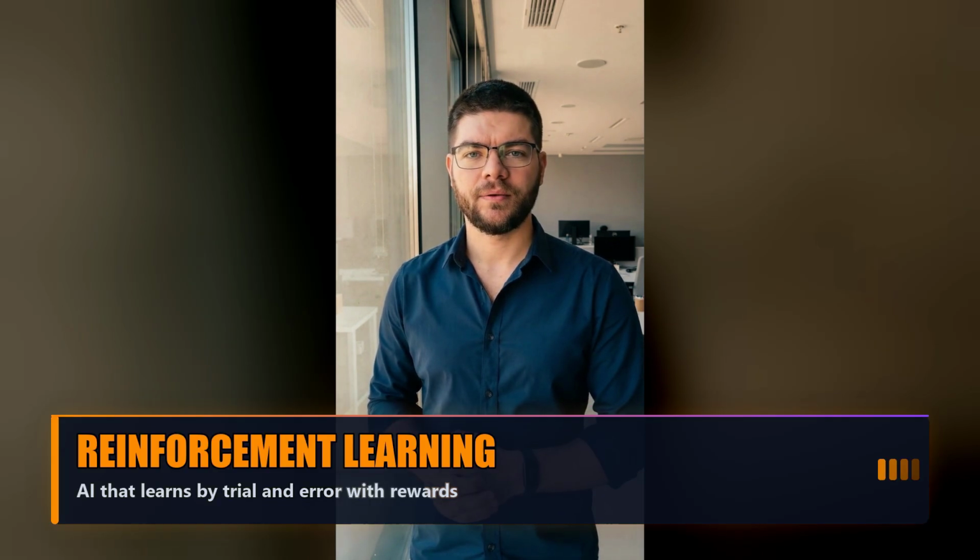Reinforcement learning. This is AI that learns by doing, not from text, not from images, from experience. Trial and error. It tries something, gets a reward or a punishment, and adjusts. This is how DeepMind's AlphaGo beat the world champion at Go, how AI learned to play Atari games better than humans, how robots learn to walk. And remember RLHF from last episode, reinforcement learning from human feedback? That's this technique applied to fine-tuning LLMs.